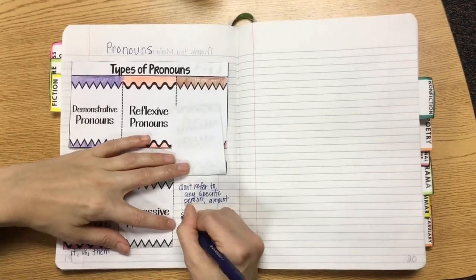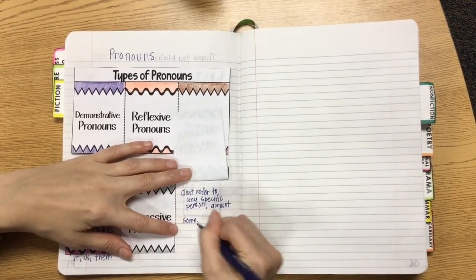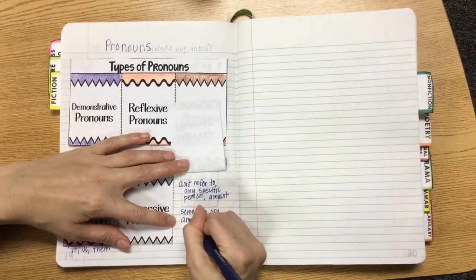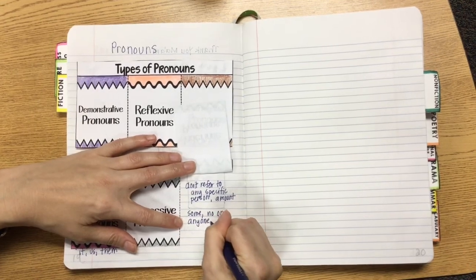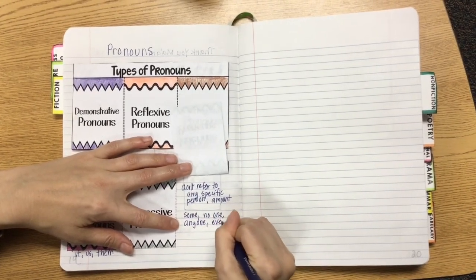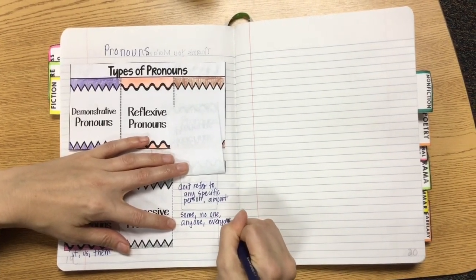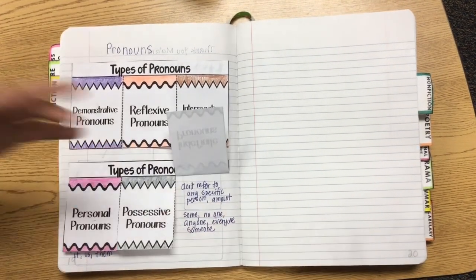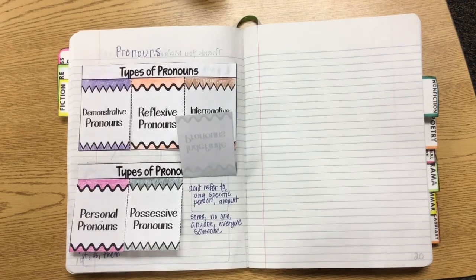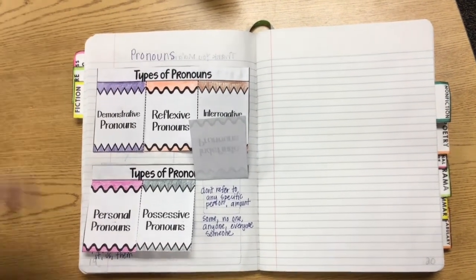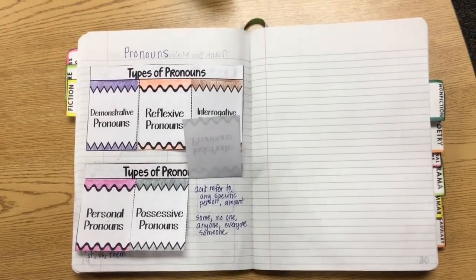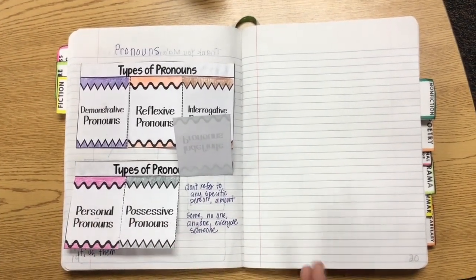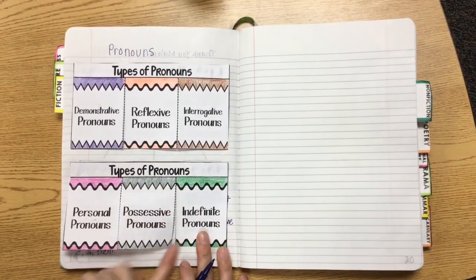So an example would be some, no one, anyone, everyone, someone. They're just indefinite because you don't know. Some people, everyone loves popcorn. We're not referring to anyone in particular. It's just a general statement. So those are indefinite pronouns.